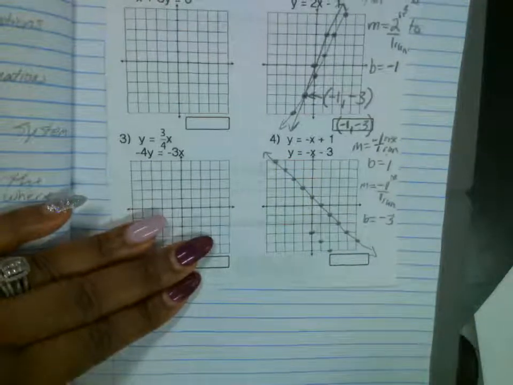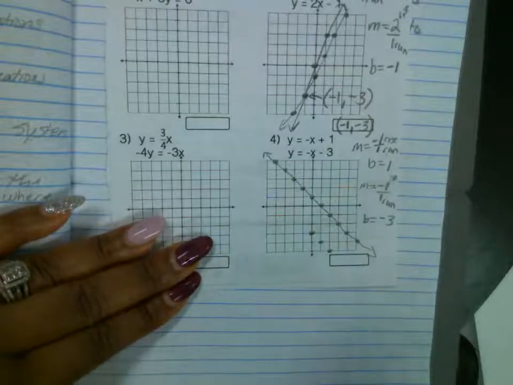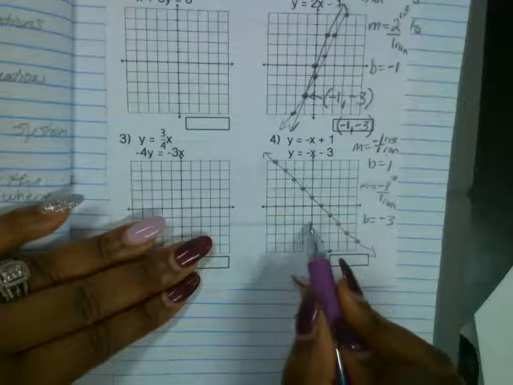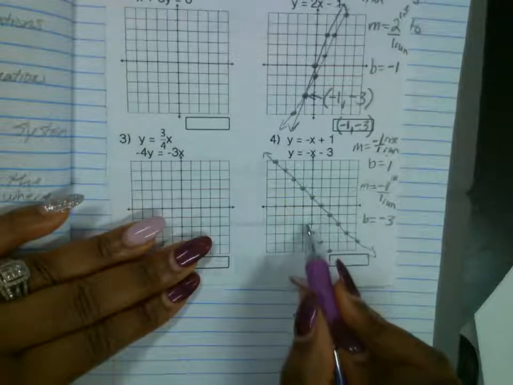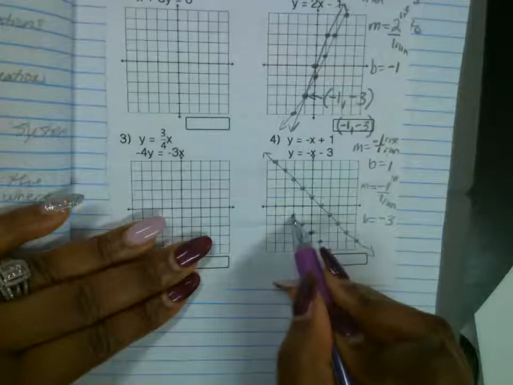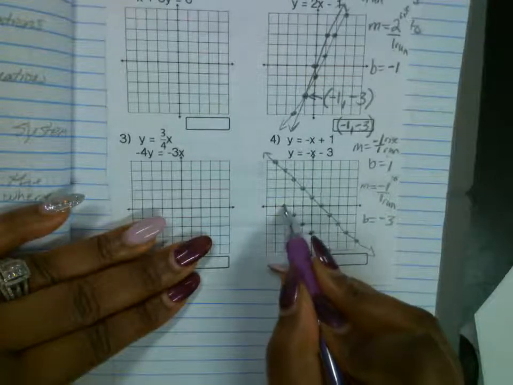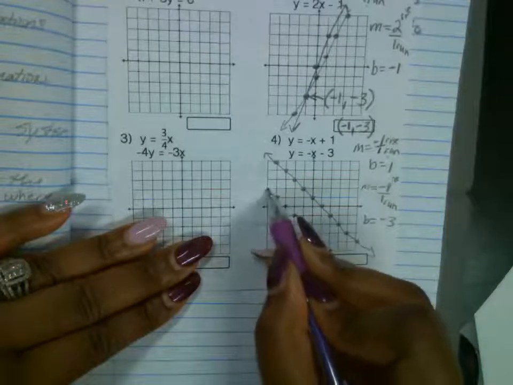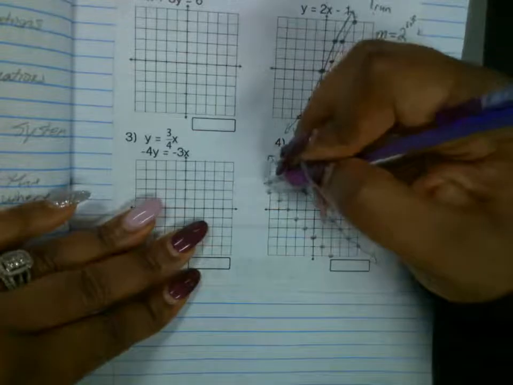We want points in the opposite direction, so let's work backwards. Instead of going down 1, right 1, go up 1, left 1. Up 1 and left 1. And connect your points.